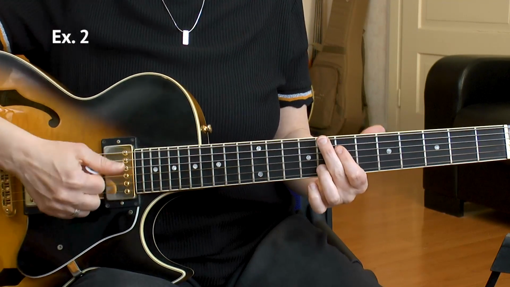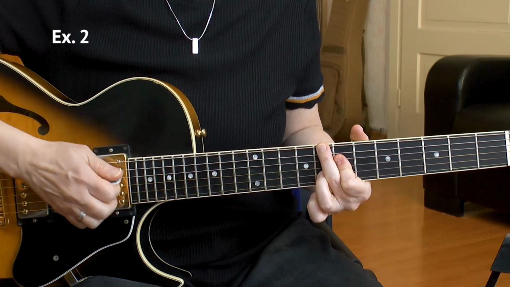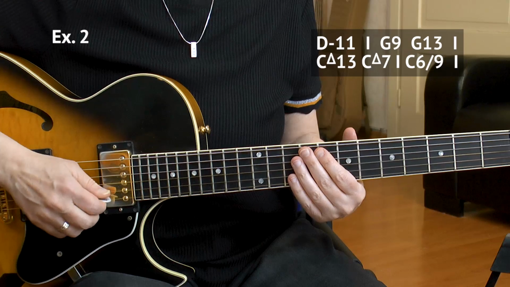And now I do a little trick. I do that shifting thing, okay? So here's example 2 at slow tempo for you. 1, 2, 3, 4.